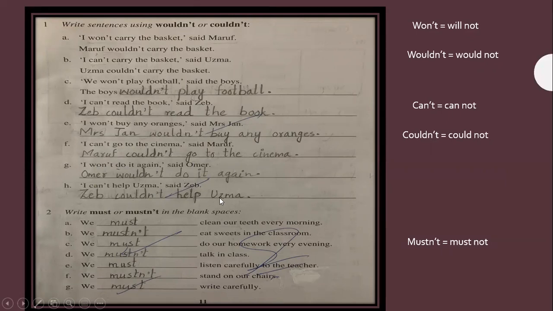It's again an easy exercise if you understand properly. Always try to read the examples very carefully, then follow these rules and solve your exercise. Next, exercise number 2: write must or mustn't in the blank space.